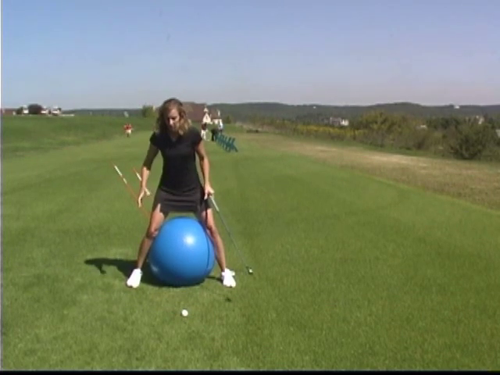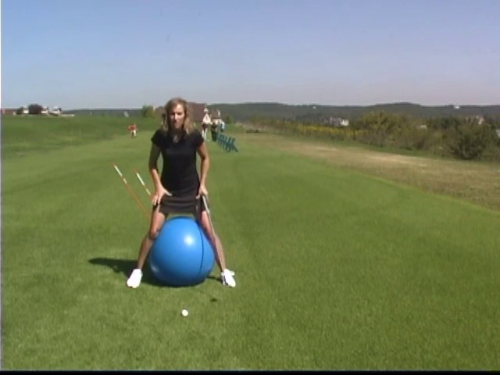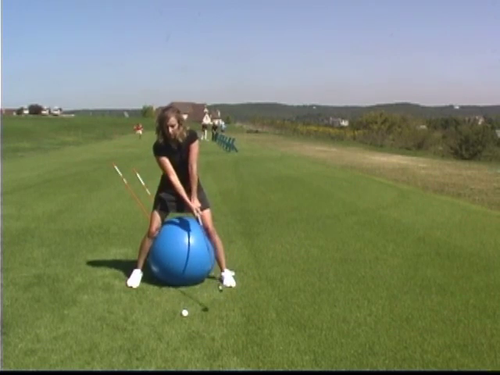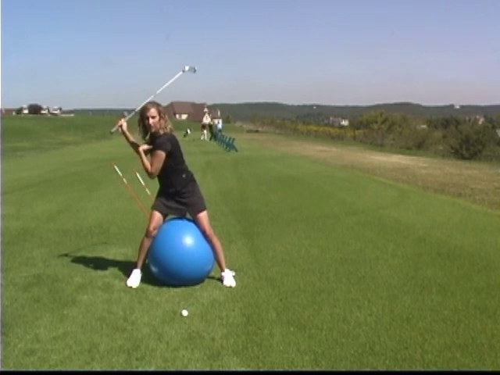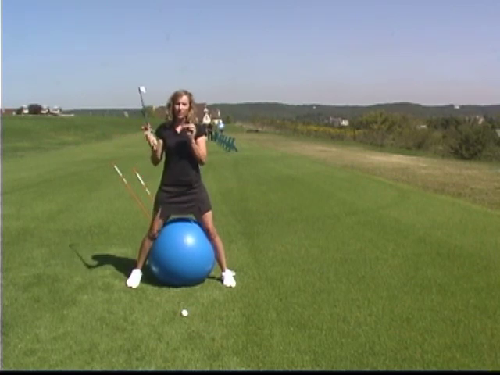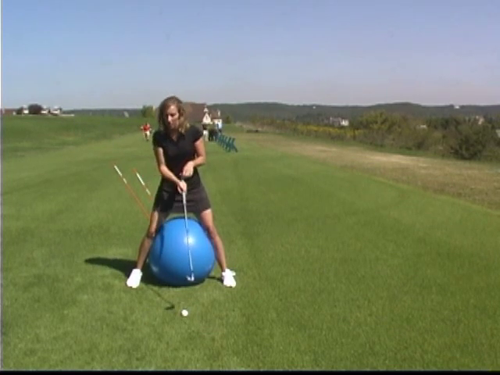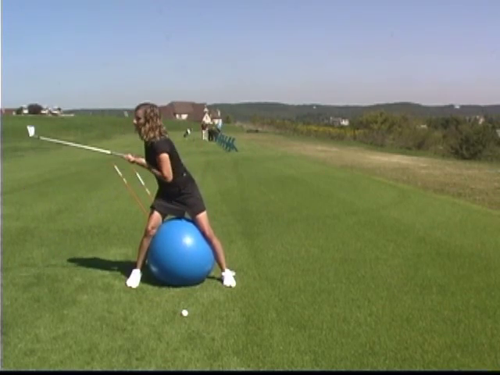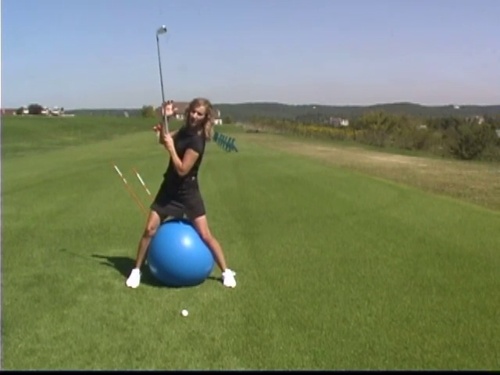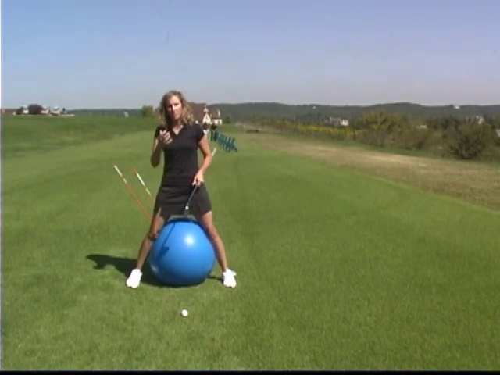Okay, so what I'd like you to do, stand flat-footed, squeeze the ball, apply some pressure, and simply turn your shoulders back and try to get your left shoulder well behind the ball. Again, feeling a tilt. If you're in the correct position at the top of the swing, your chest is going to point down to the ground. If your chest points up to the sky, then you're reverse pivoting. So use a mirror. See if you can see yourself in that mirror and check that out.